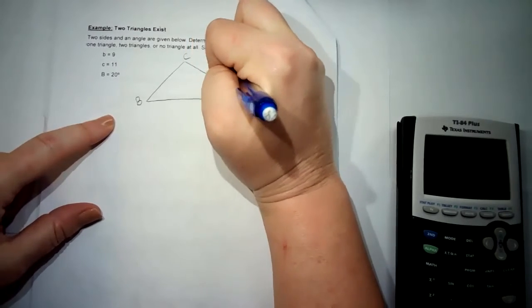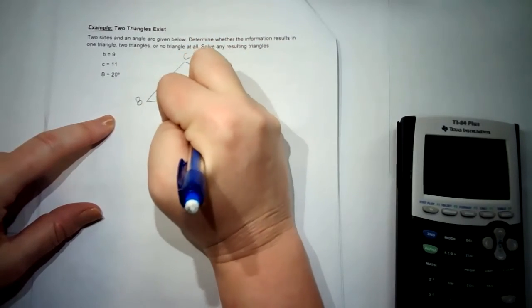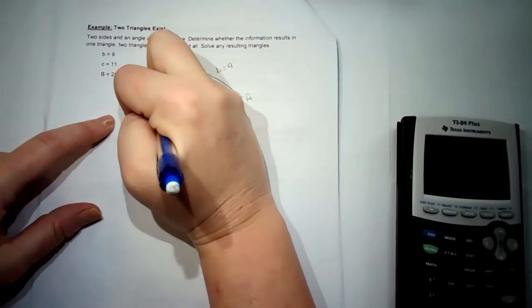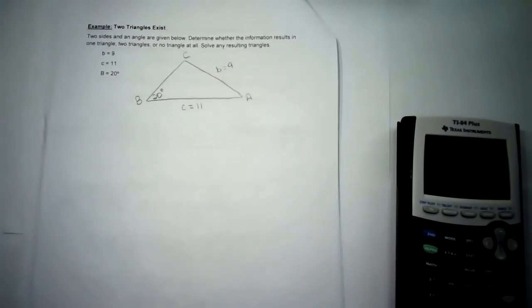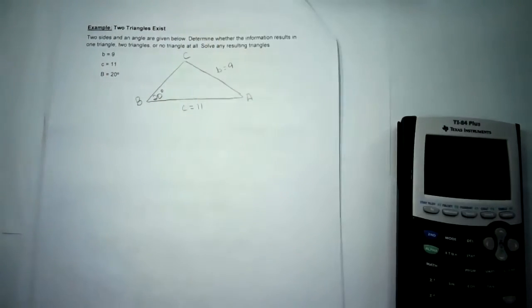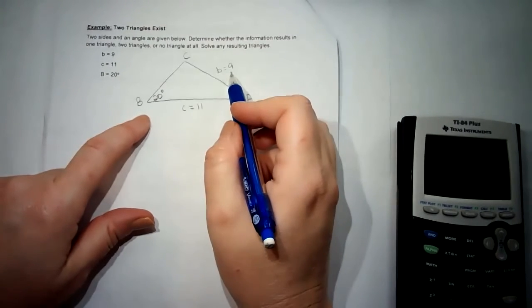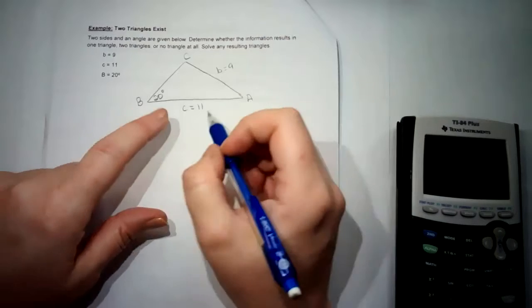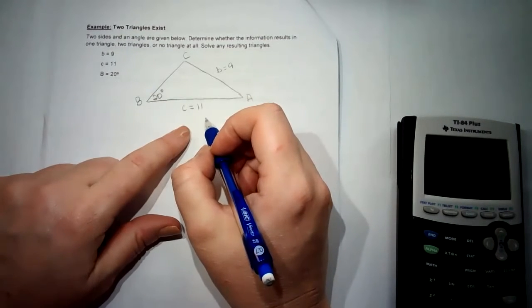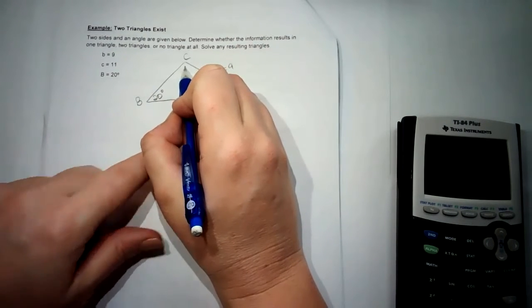Okay, so this side is 9. This side is 11. And I have 20 degrees here. All right. So I notice I have angle side side. I'm on high alert. This could be an ambiguous case. I could have 0, 1, or 2 triangles. So first thing I know is I have everything for B. So I'm definitely going to use B. I have one item for C, which means I'm going to be solving for angle C.